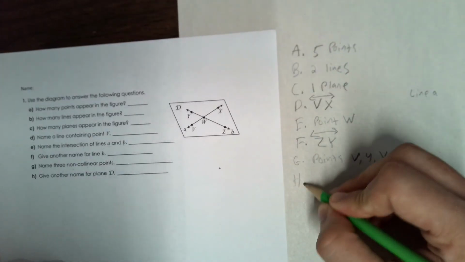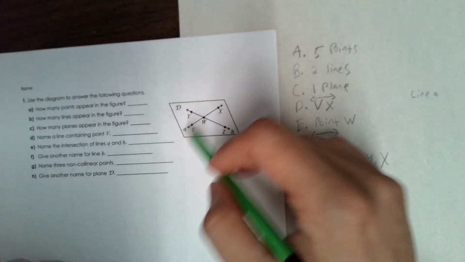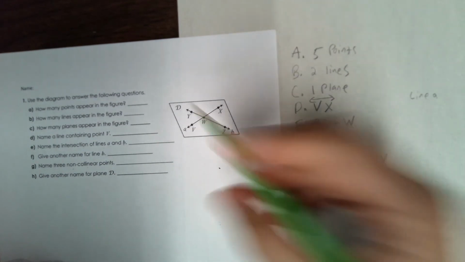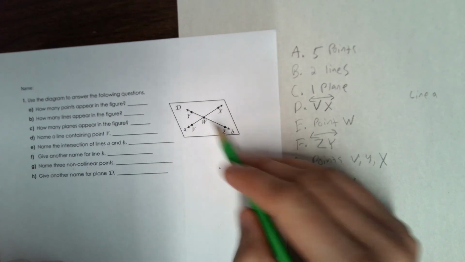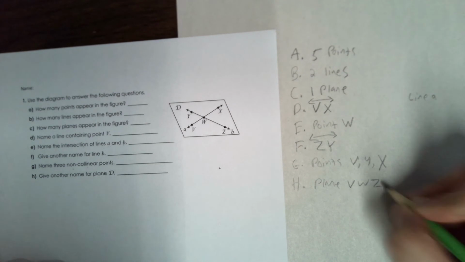And finally, part H, give another name for plane D. So here's my plane D, and I could say plane, just pick 3 points that are non-collinear. Let's see, V, W, Z. V, W, Z.